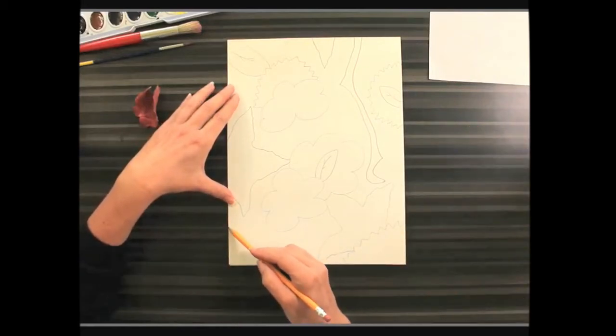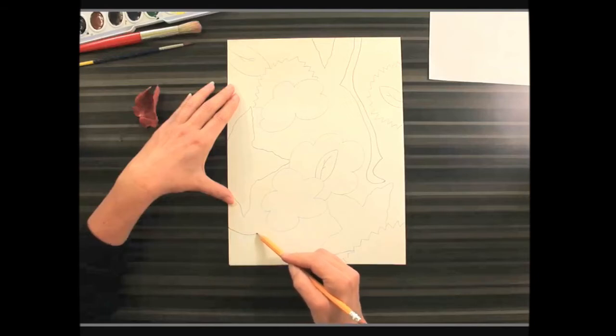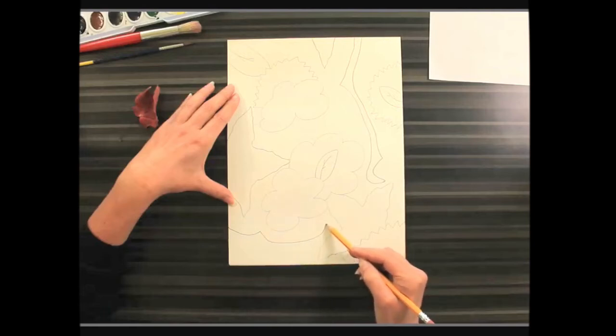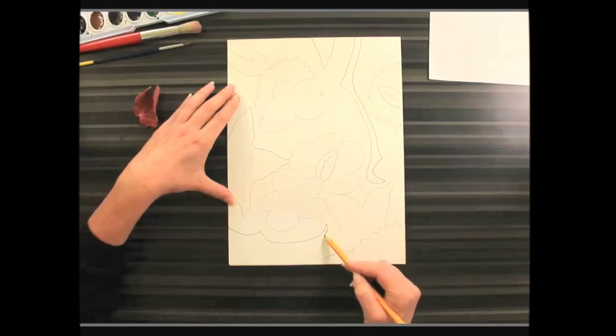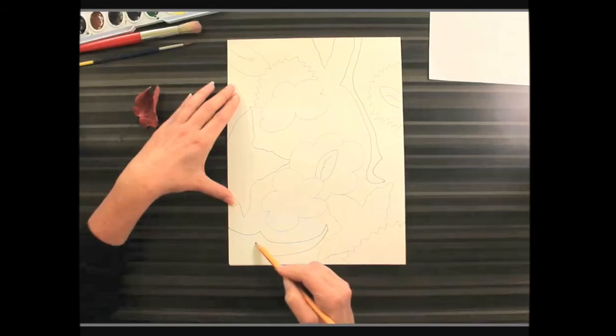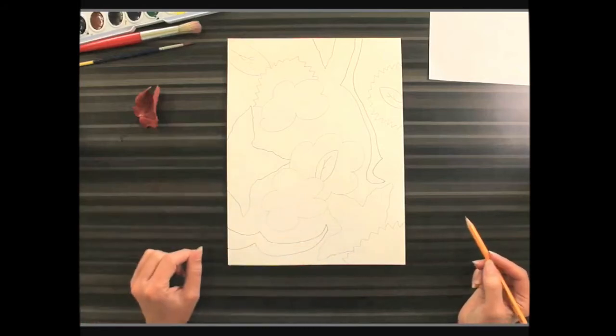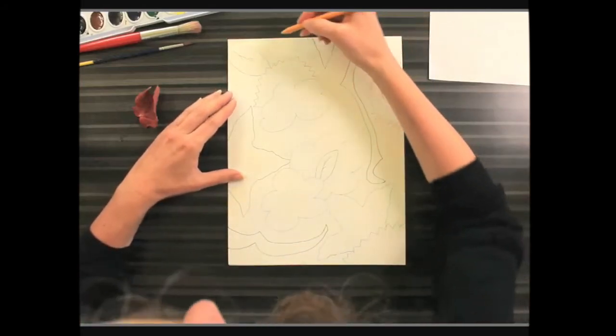I think another great place would be down here to put that line. I'm going to change it a little bit. So that's fitting in nicely there. And then I want one line.